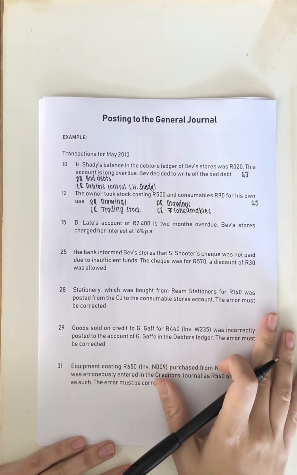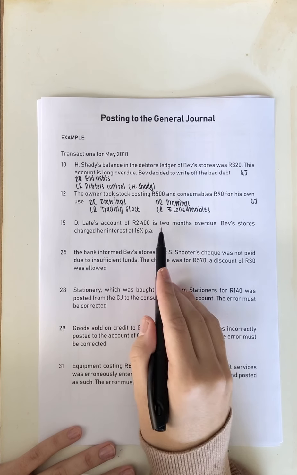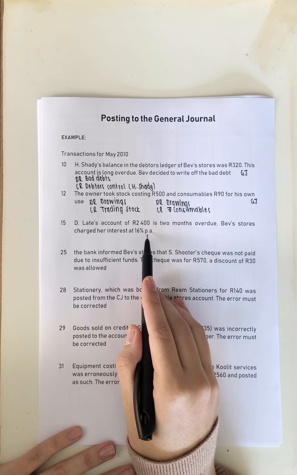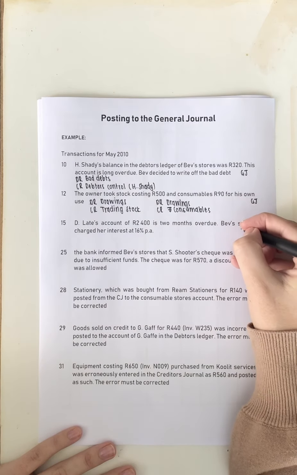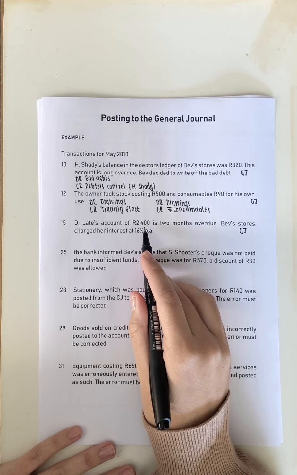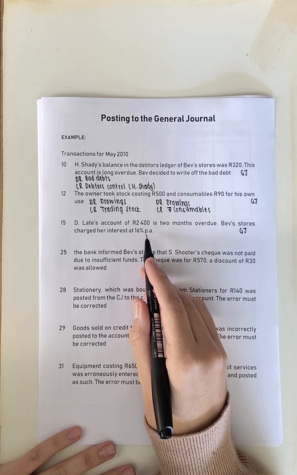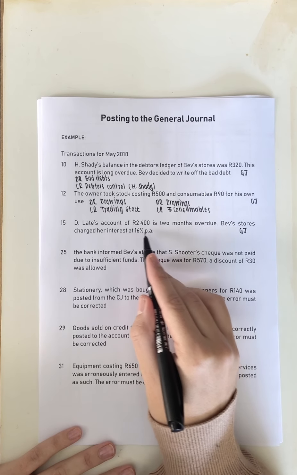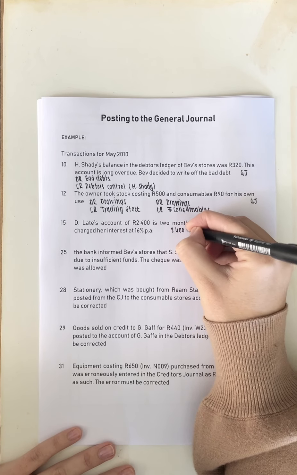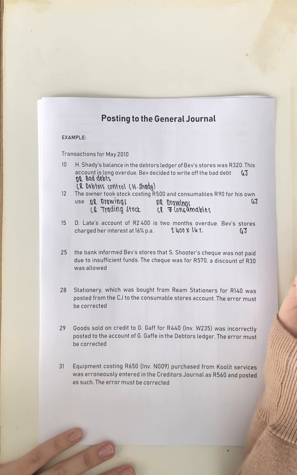Then for the 15th, it says D Late's account of 2,400 is 2 months overdue. Bev Stores charged her interest at 16% per annum. I know this is interest on overdue account, so that will go in my general journal. Per annum means per year, so we have to work this out. She owes us 2,400, so I need to first find out what 16% of 2,400 is.